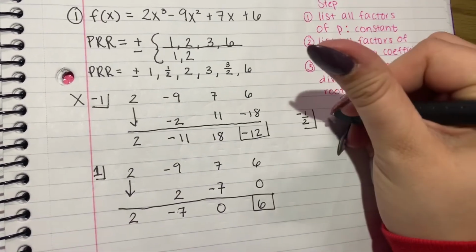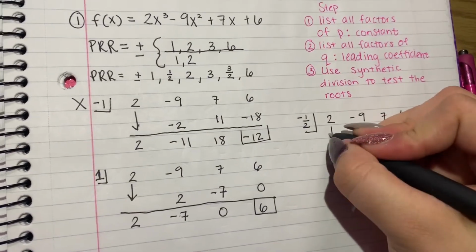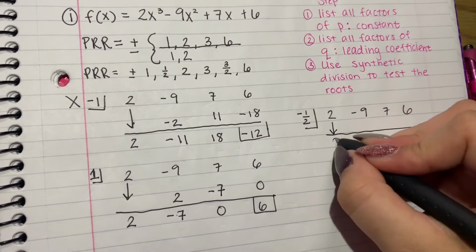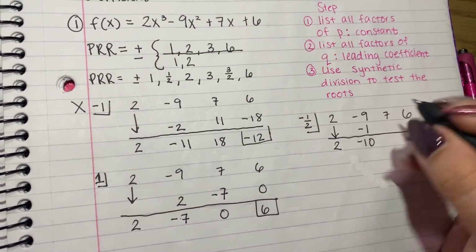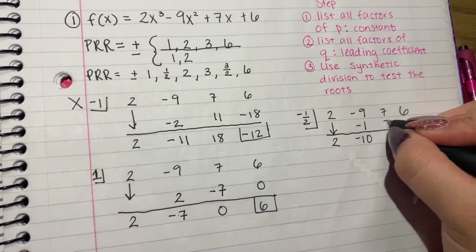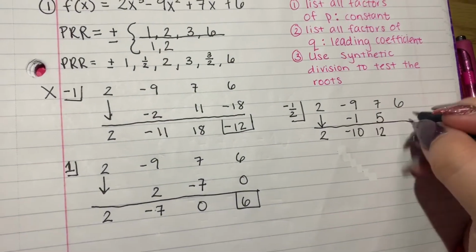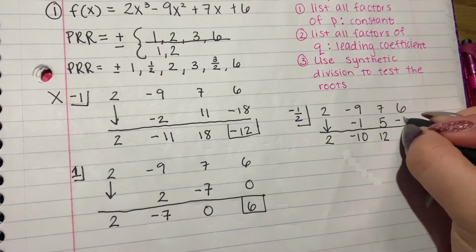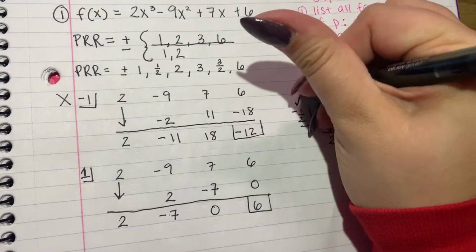It is very possible to test every single one of your possible rational roots and not get a 0 for a remainder, so you might not have any rational roots. But with this -1/2 that we test, we do end up getting 0 for a remainder, which means that -1/2 is one of our zeros.